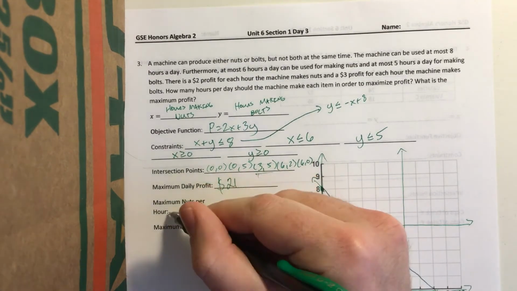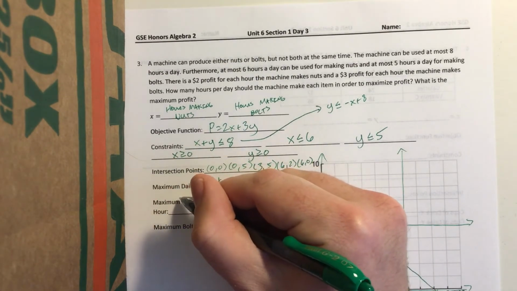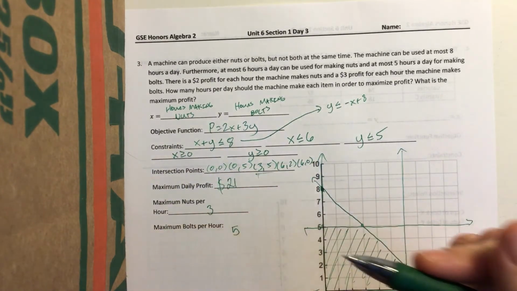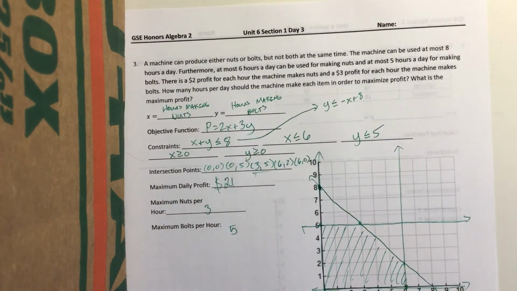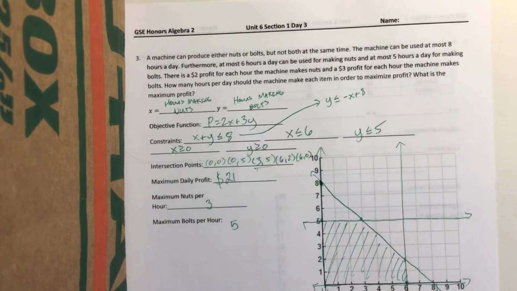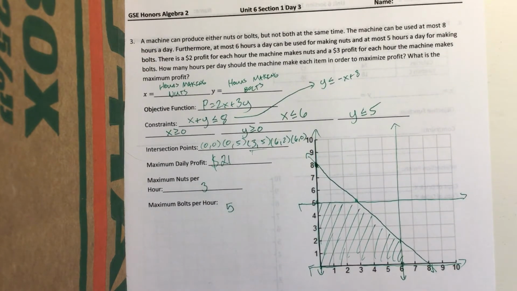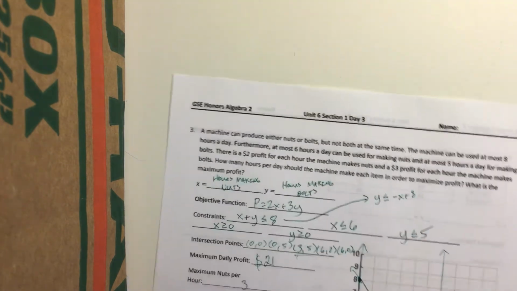And this is weird to say. I mean, it should be hours making nuts and hours making bolts. I don't know why it says per hour. All right. Any question? Oh, yeah, you can't ask. All right, let's flip over.